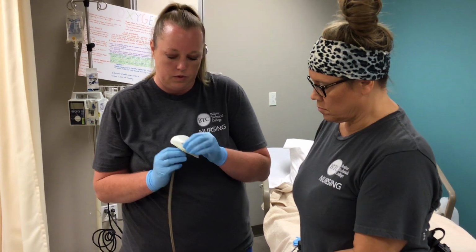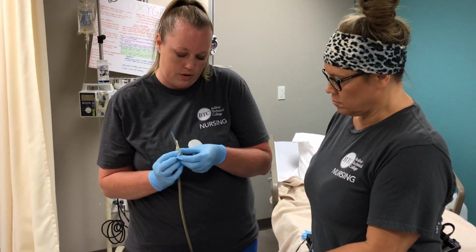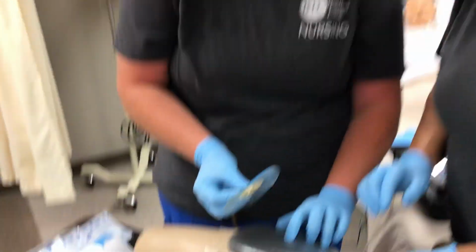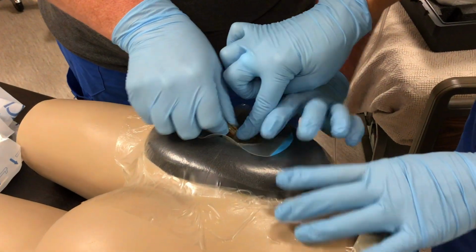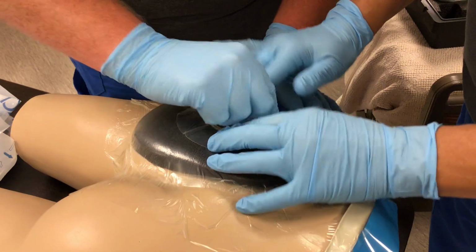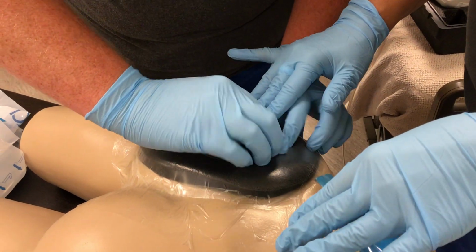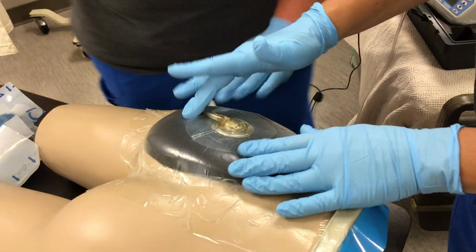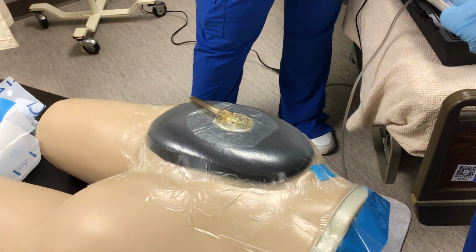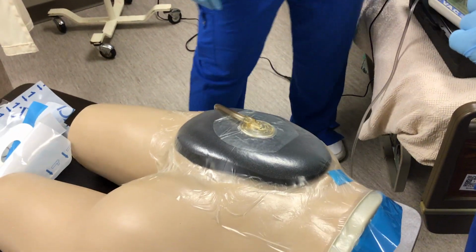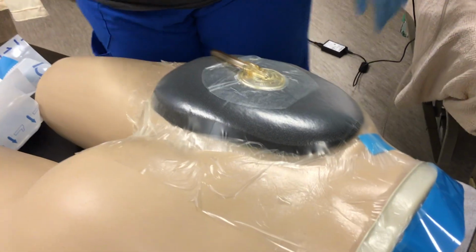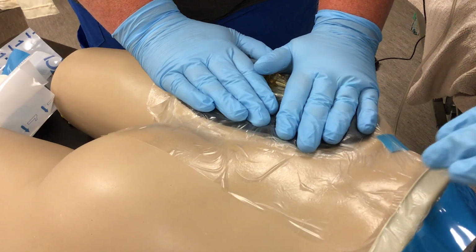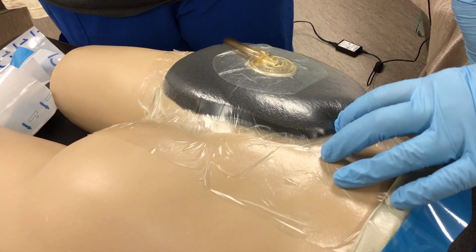So we'll peel this off and place this over the part we made. And then this peels off. And then you power it on. And it'll have a countdown. And then as soon as it's done counting down, this sections and you are done.